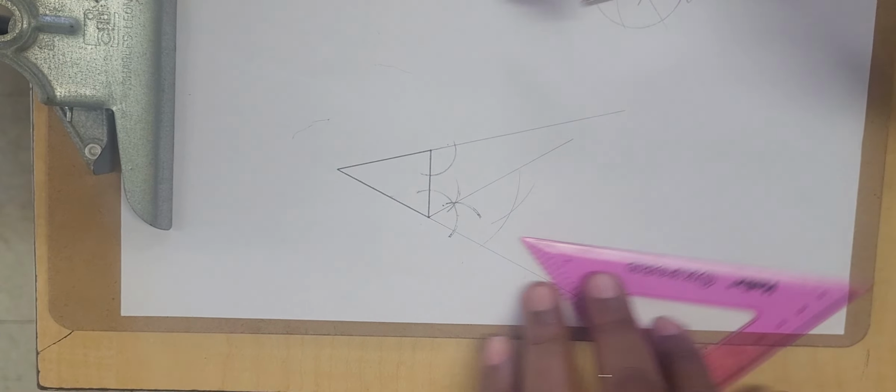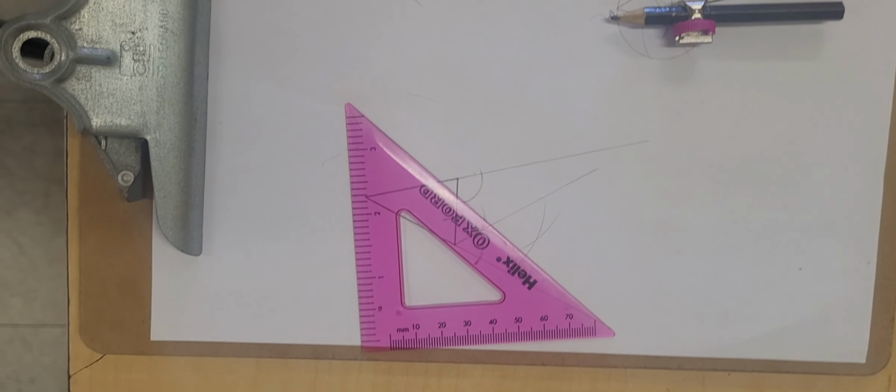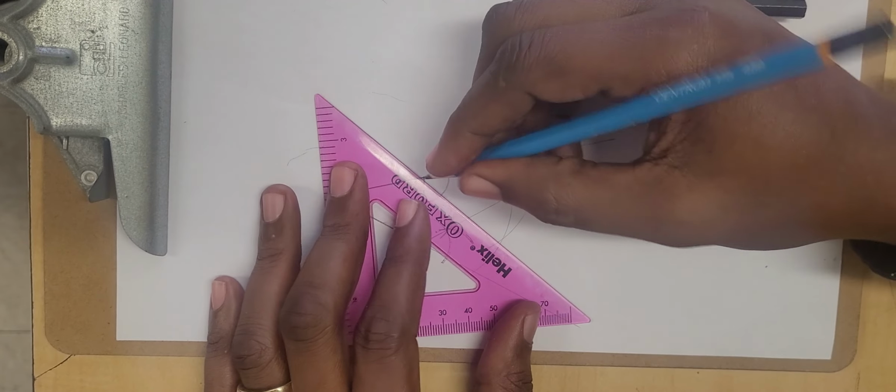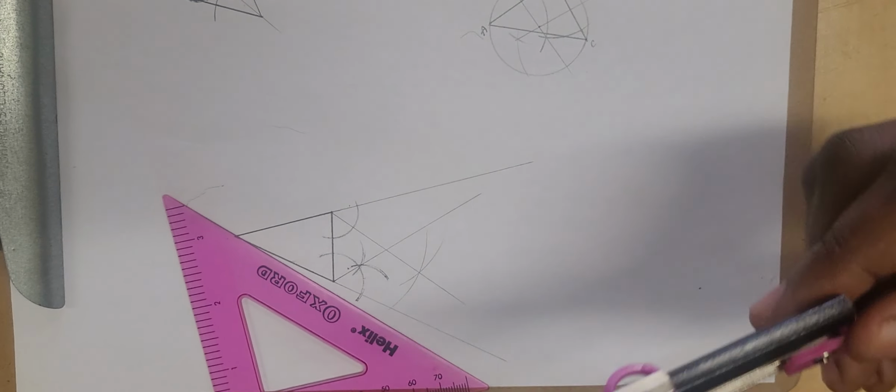And that would give me the line here. Pause, Lauren. You can continue.